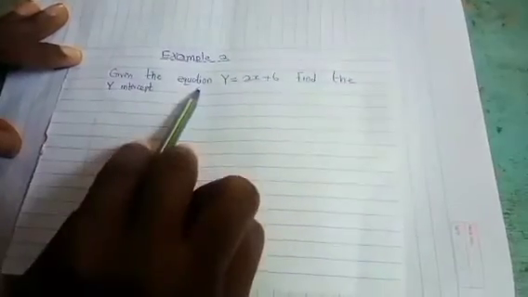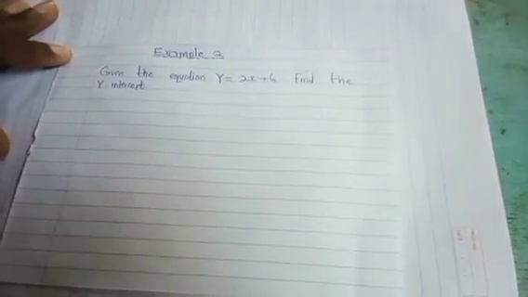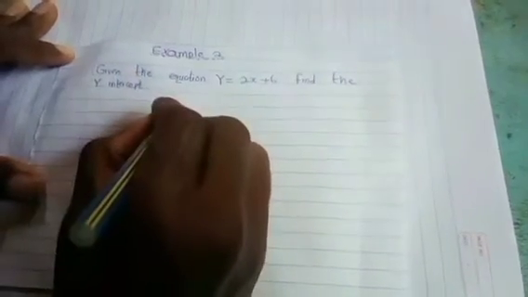Okay, let's look at example 2. Given the equation y is equal to 2x plus 6, find the y-intercept. Okay, let's look at the solution.